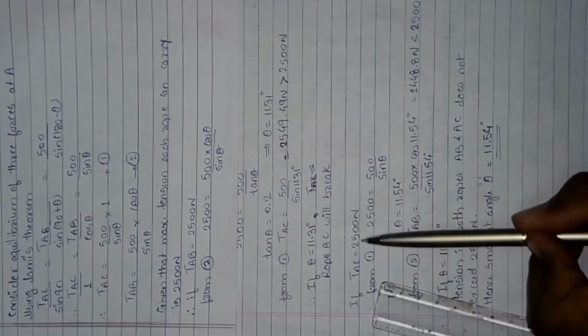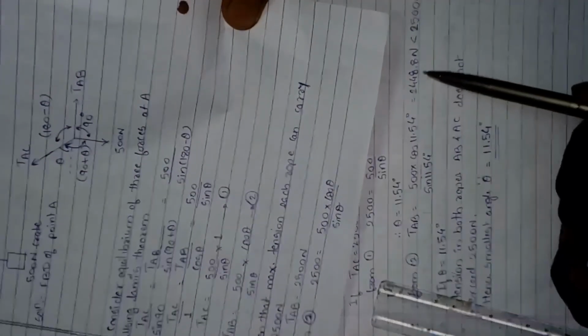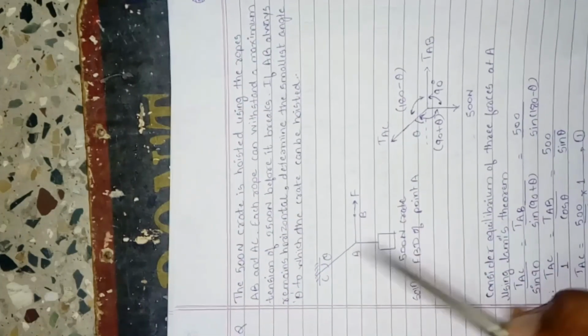Also TAC is at the maximum of 2500. So in none of the cables has the value exceeded 2500, it is within the range.